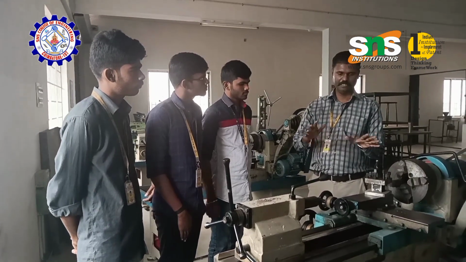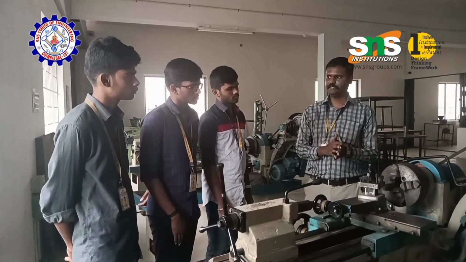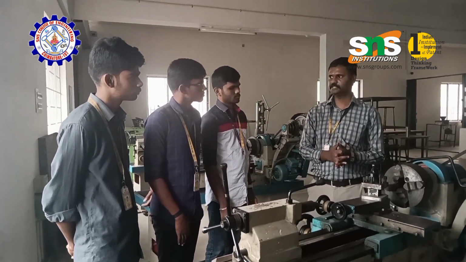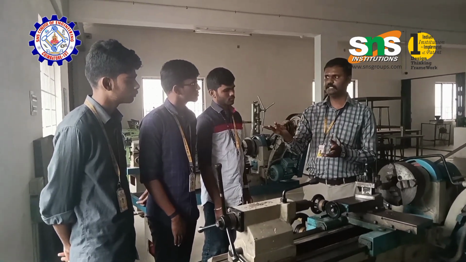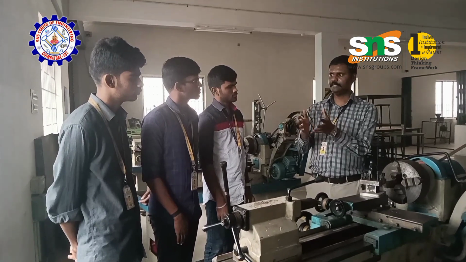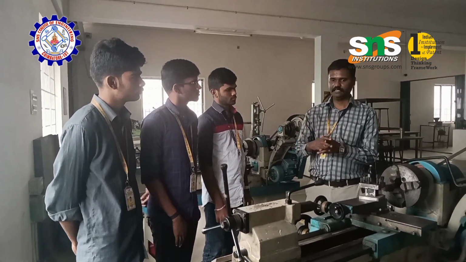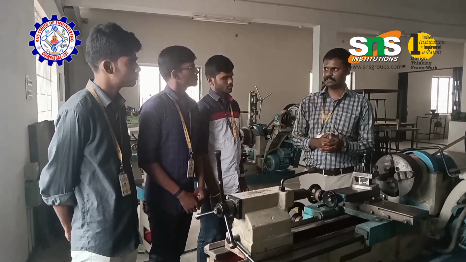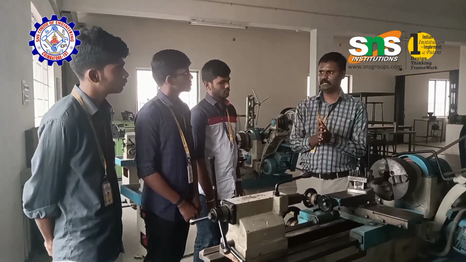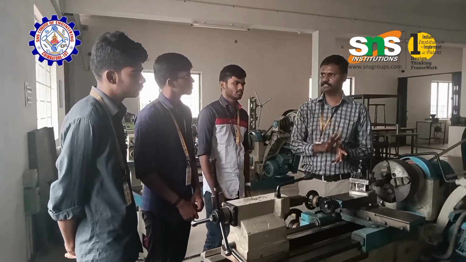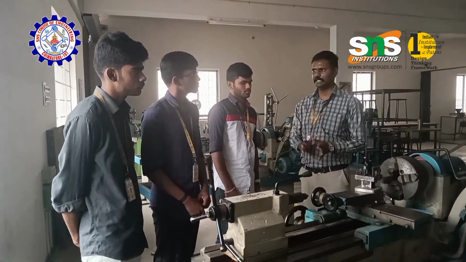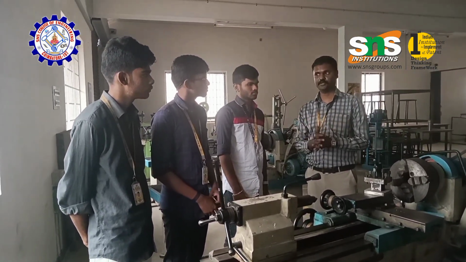So this is the brief about the lathe machine. Normally cylindrical workpieces can be machined. Cylindrical, axis-symmetrical objects like shafts, pulleys, gear-type profiles, and brake drums. These are all axis-symmetric cylindrical objects, and they can be easily machined with the help of a lathe. So this is the simple introduction about the lathe.